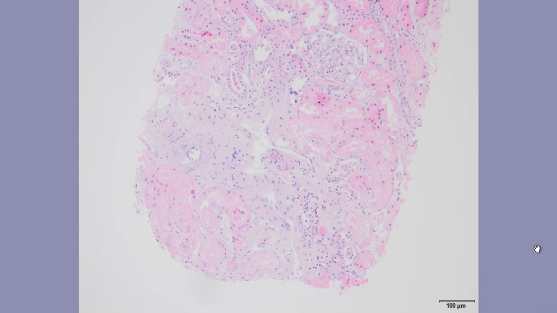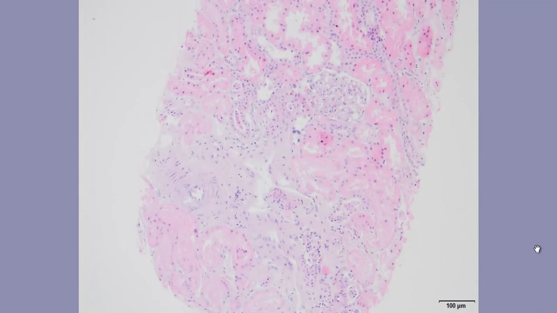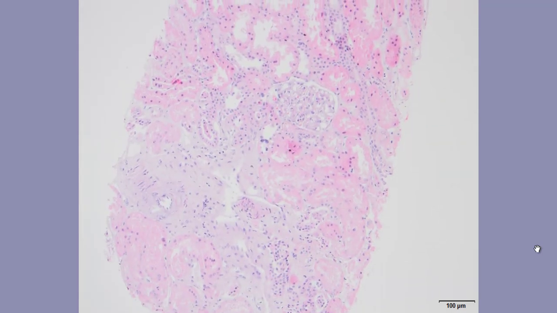After transplant, it fell to a minimum low of 6.2 grams per day, whereupon it started increasing, and at two months post-transplant, it had increased again to 8.5 grams per day, in which case they biopsied the patient. And here's what we see in the biopsy sample. You can see here the glomeruli, the tubules. There's not a lot of inflammation in this area.